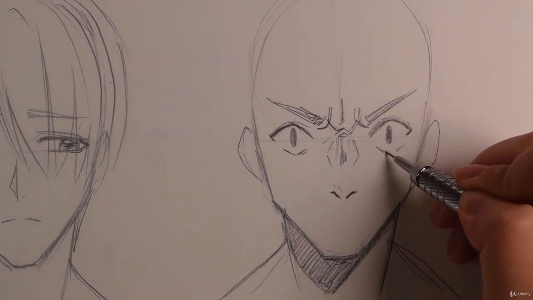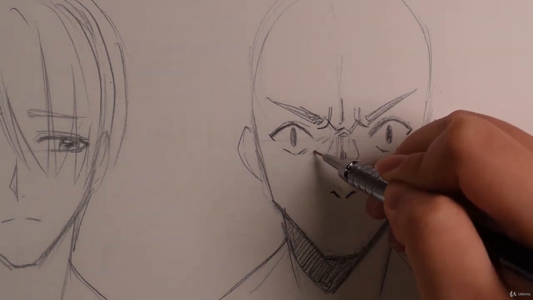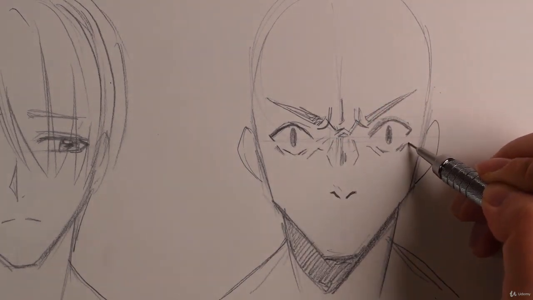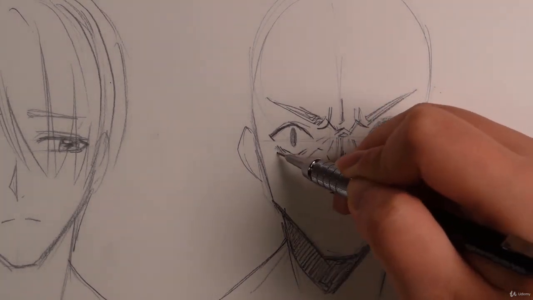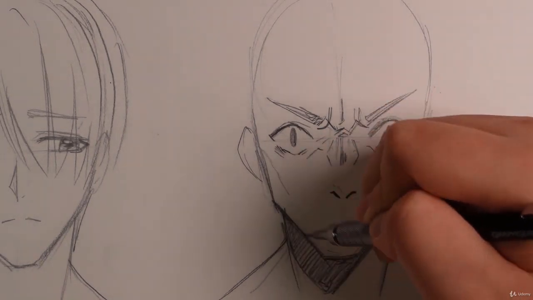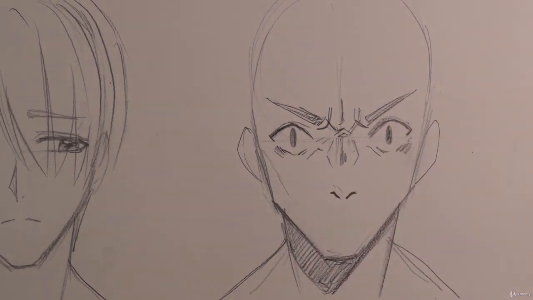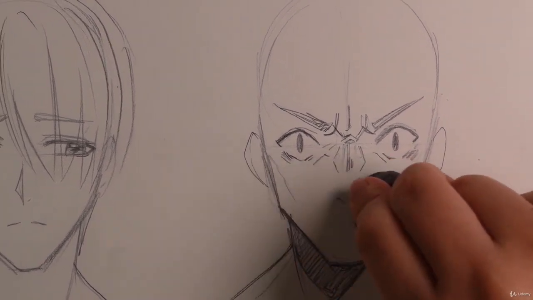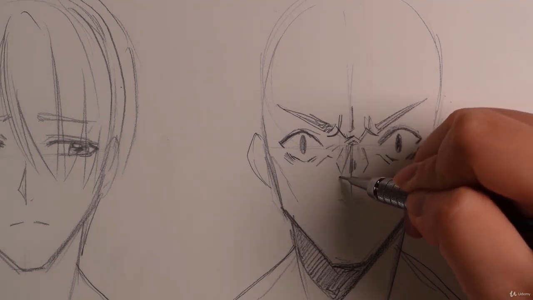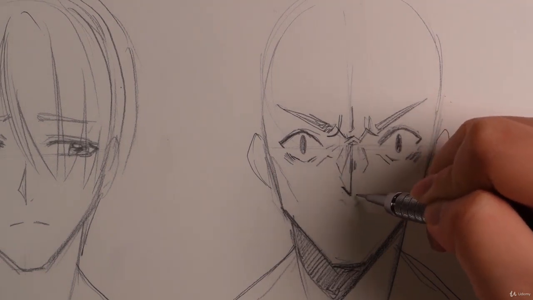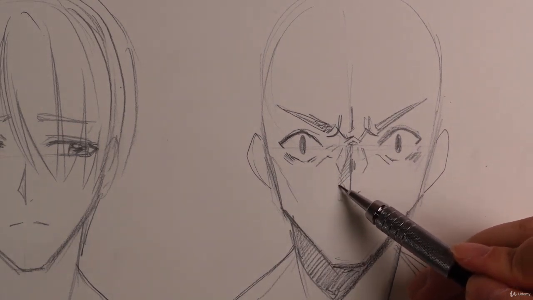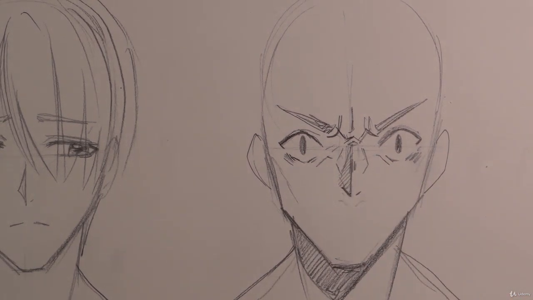In fact, to add more expression, you can add more wrinkles around his eyes, and also add some grayness here as well, or just these extra lines, because it just shows more personality. In fact, I'm going to bring the nose up just a little bit here, because that looks a little bit too low. Shade the other side just to give it some nice depth.